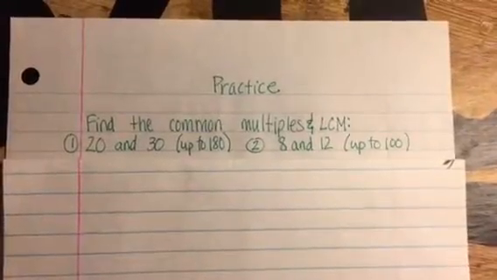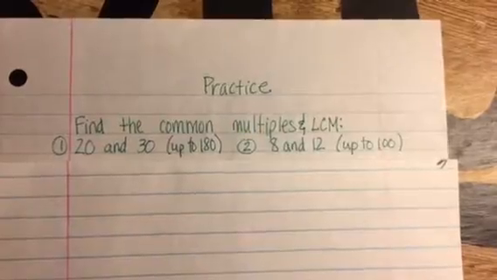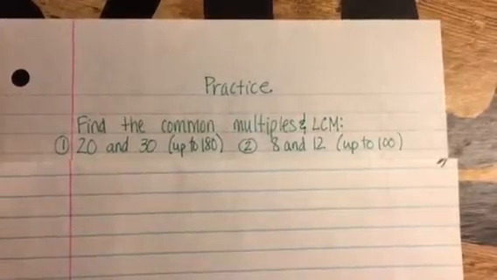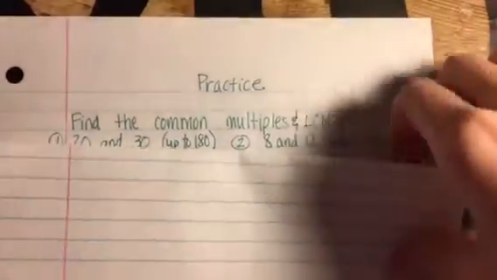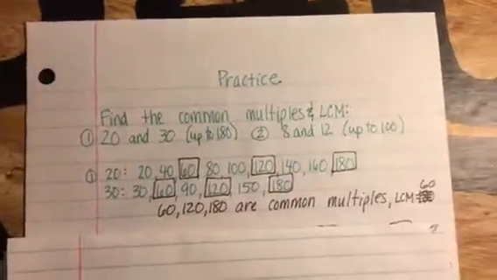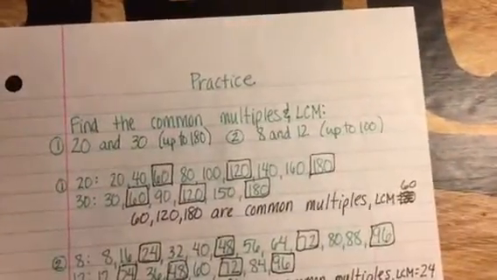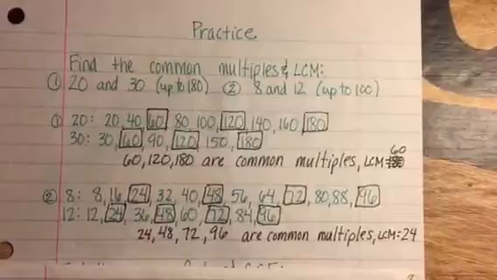So first, find the common multiples and the least common multiple of these two sets of numbers. Pause the video and come back when you're ready. The answer right here. This is the answer to number 1, and this is the answer to number 2.